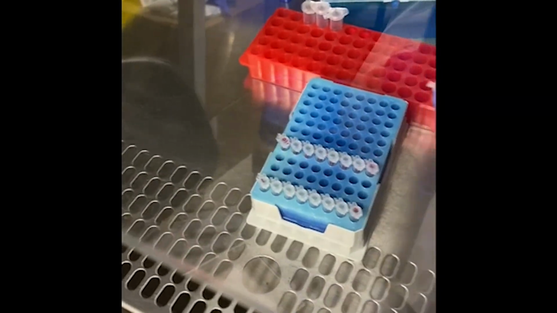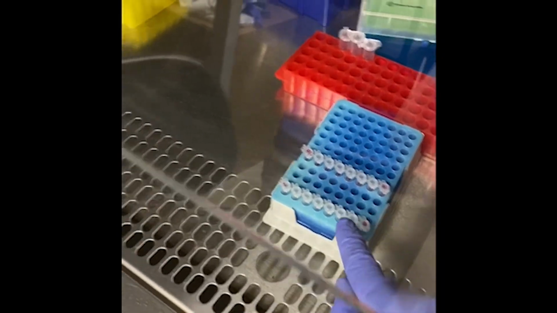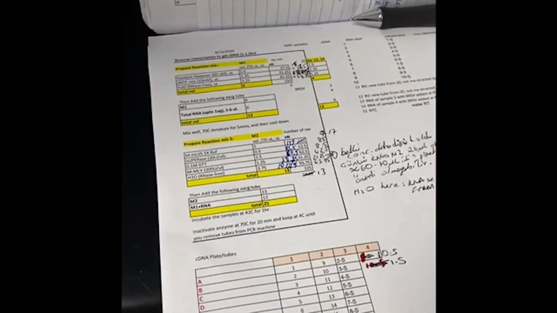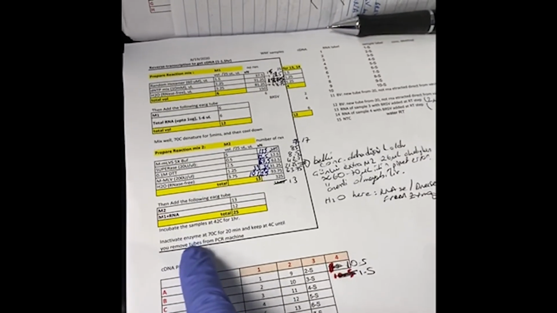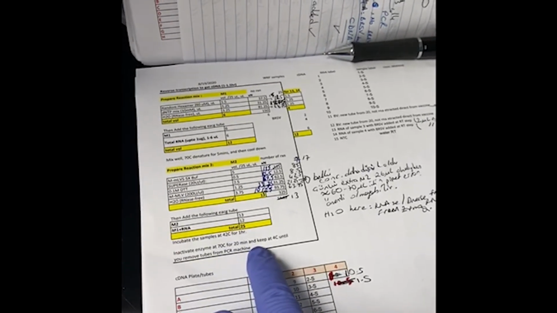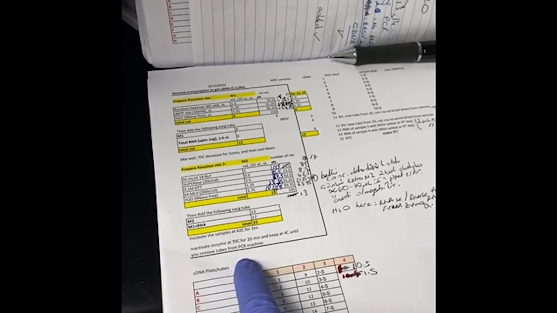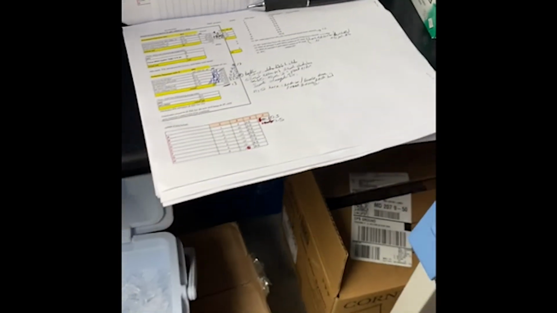Now I'm going to add 13 microliter of the master mix into each tube, and I'm going to run 42 Celsius degree for an hour, and then it will follow this step, inactivate the enzyme at 70 Celsius degree for 20 minutes, and then it's going to keep it at 4 degree until I remove them from the PCR machine. Let's continue.